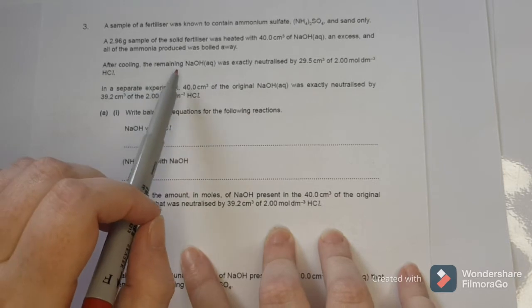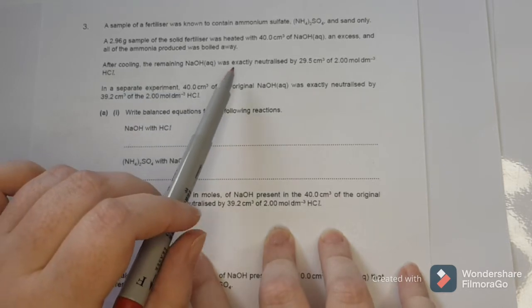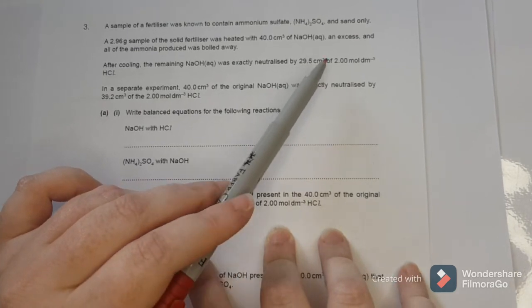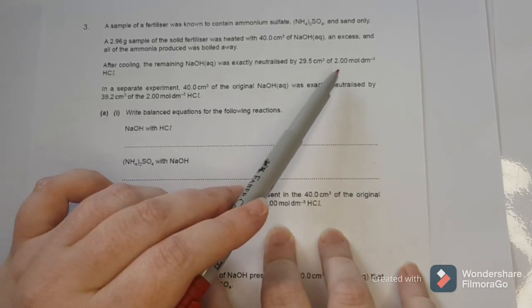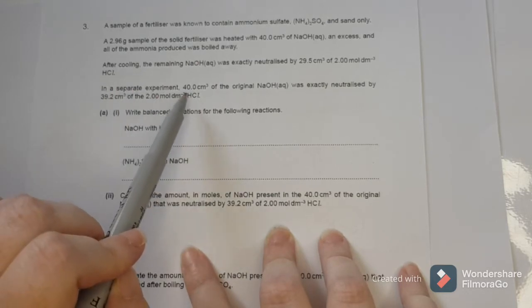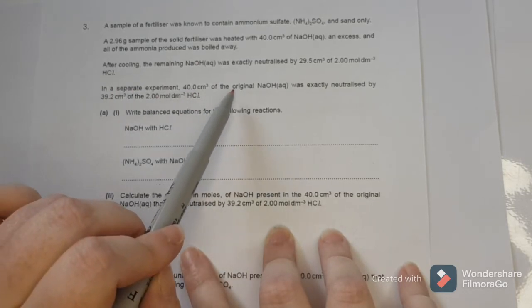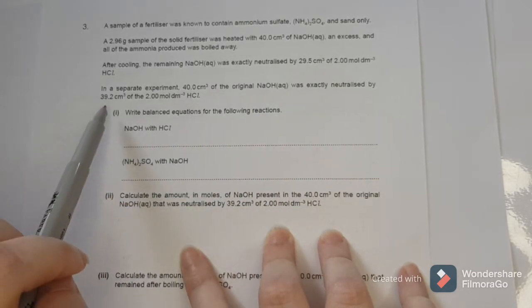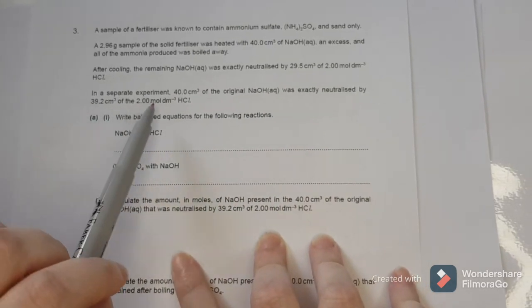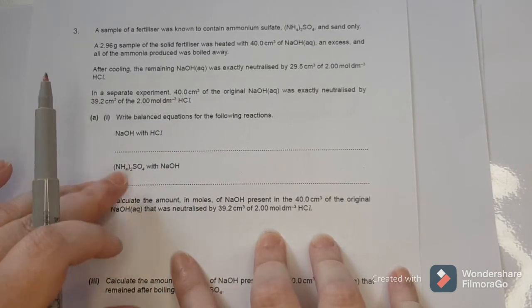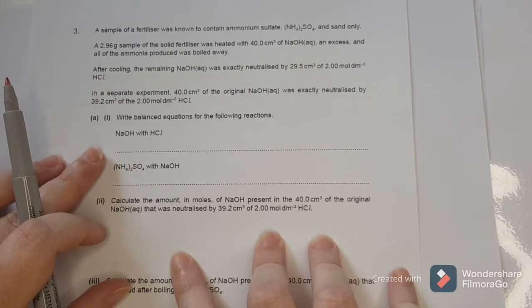After it cooled, the remaining sodium hydroxide was exactly neutralized by 29.5 centimeters cubed of 2 mole HCl. In a separate experiment, 40 centimeters cubed of original NaOH was exactly neutralized by 39.2 centimeters cubed of 2 mole HCl. So the first thing they ask us to do is write balanced equations for the following reactions.